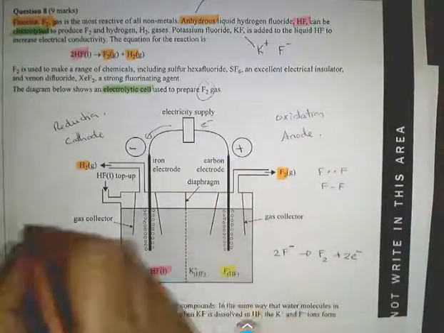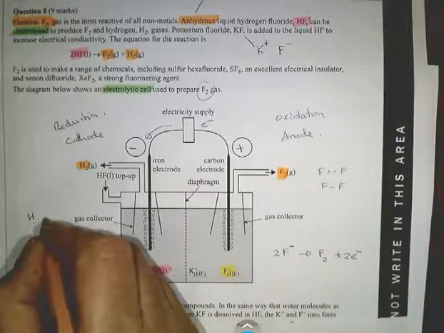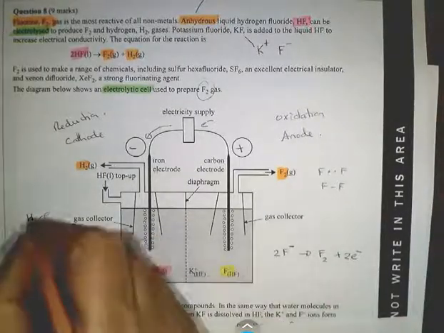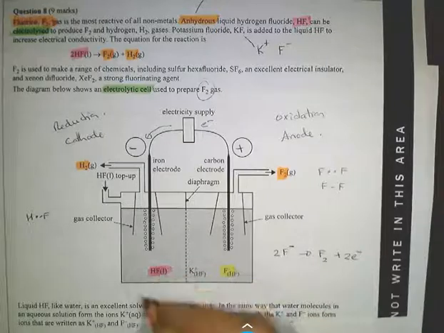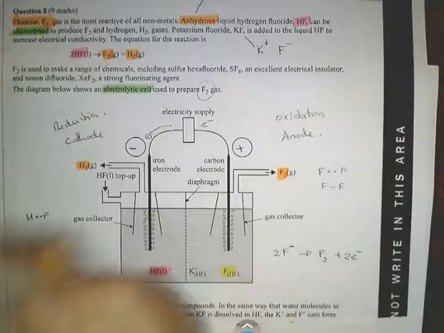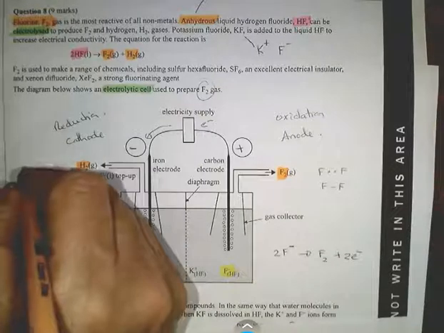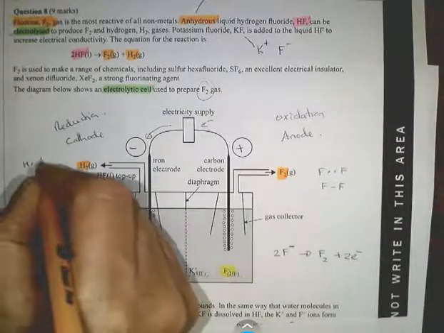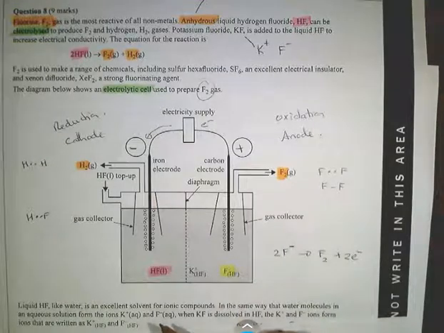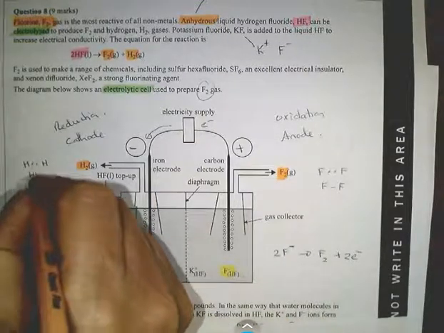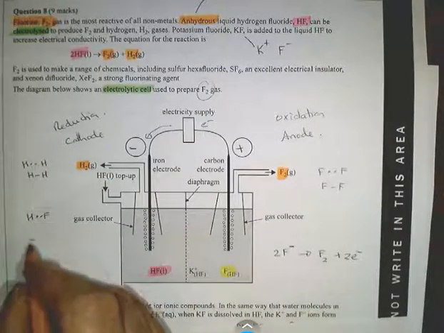So you can see you've got hydrogen and fluorine sharing in a molecule at the moment, a liquid molecule. And then instead of sharing, you're going to make hydrogen with another hydrogen to form a hydrogen molecule. So this must break up.